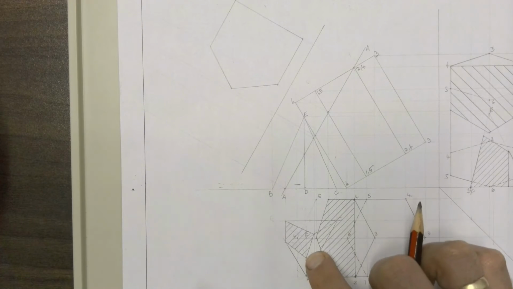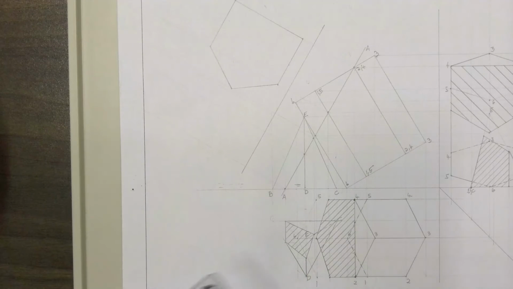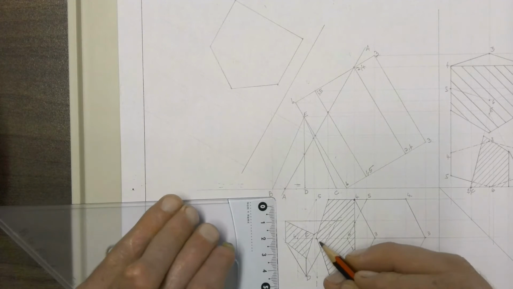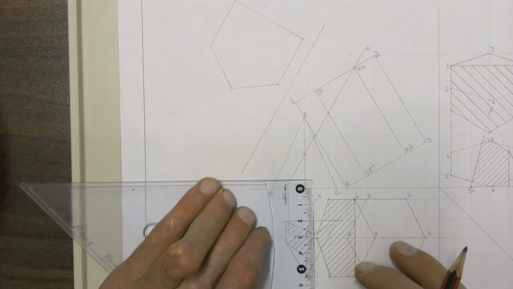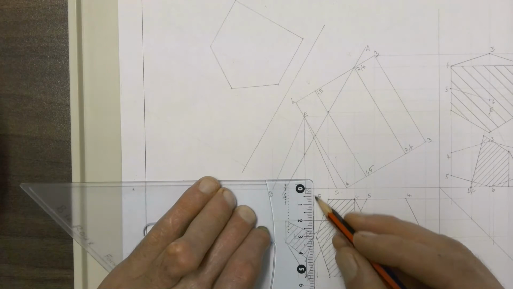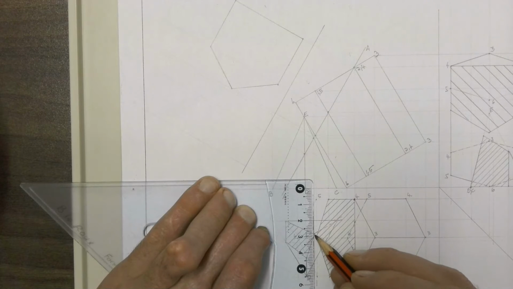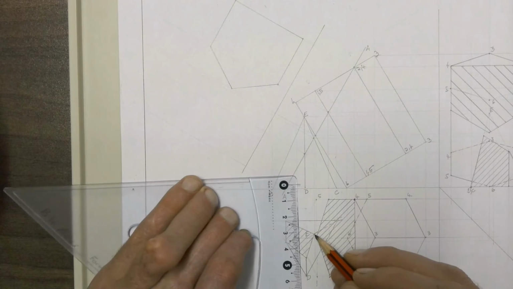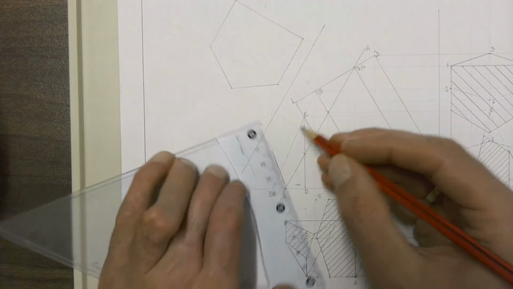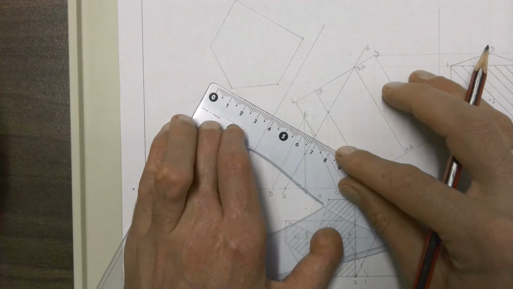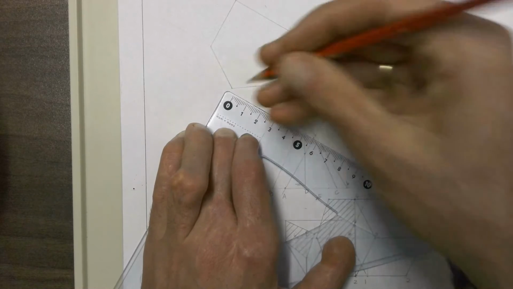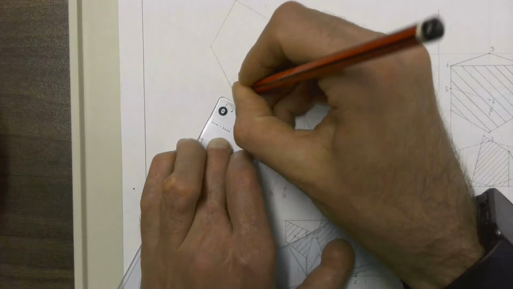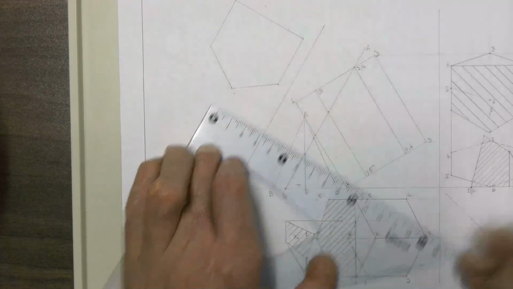And now we're going to find the true shape of this little one. So again, taking measurements. Let's find this point over there first, from my XY line to that point. From the XY line to the point, that's 28 millimeters. Now if I follow that point up on its projection line, there's its projection line. I'm going to measure from the XY line 28 millimeters up and mark it there.